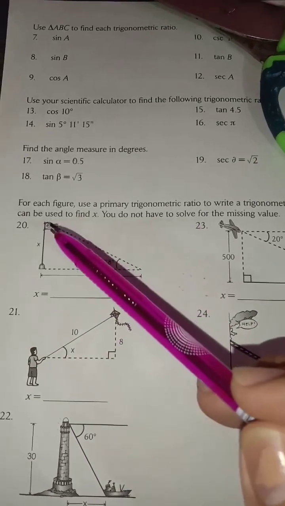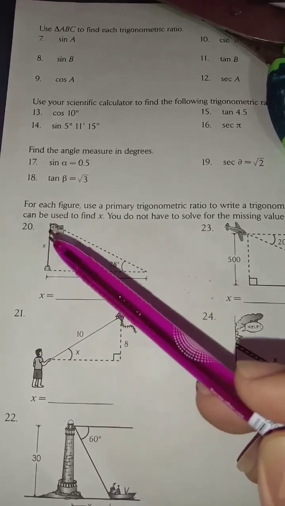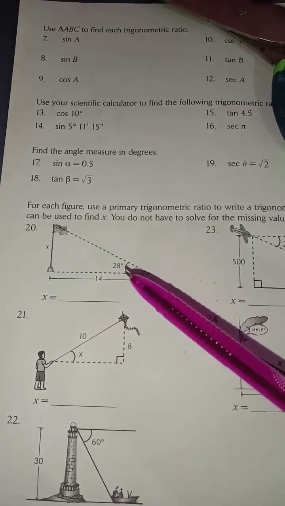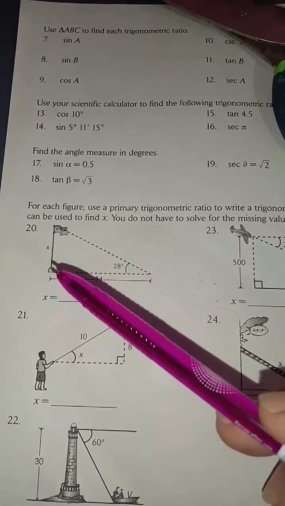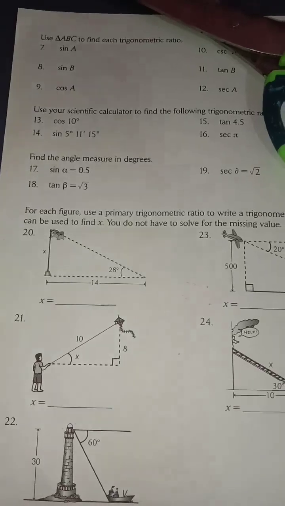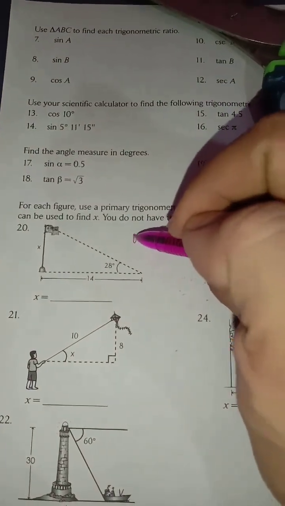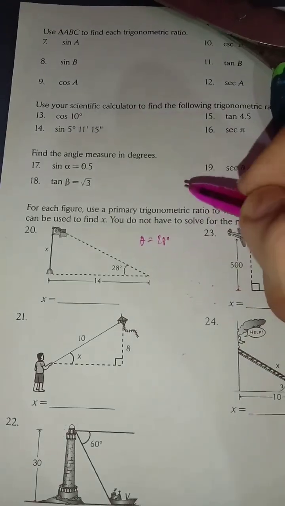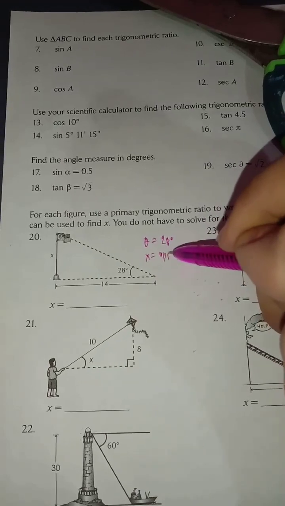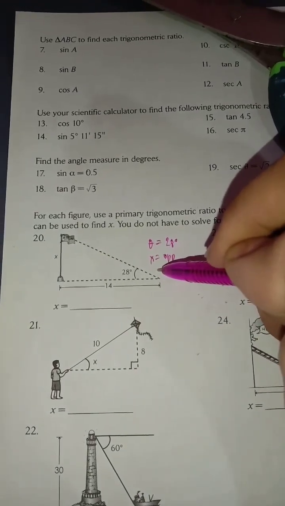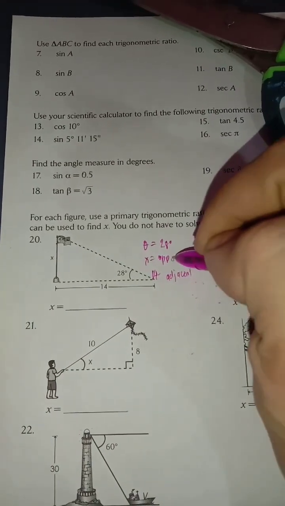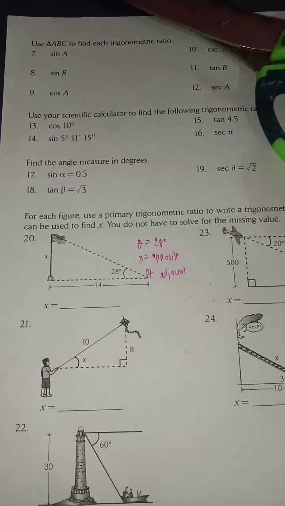Now here, we have a flagpole with a given height of x, and the angle of elevation is 28 degrees, and the distance between the base of the flagpole and the point of reference is 14. Now we will solve for x. Given our angle is 28 degrees, with respect to 28 degrees, x is opposite, while 14 is adjacent.